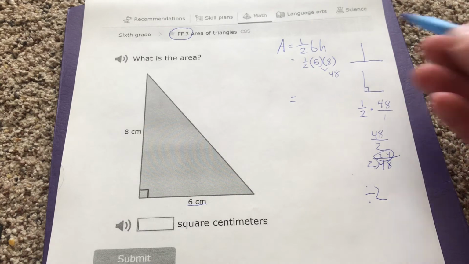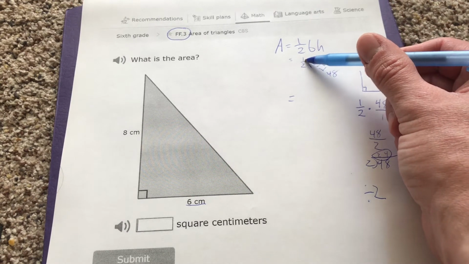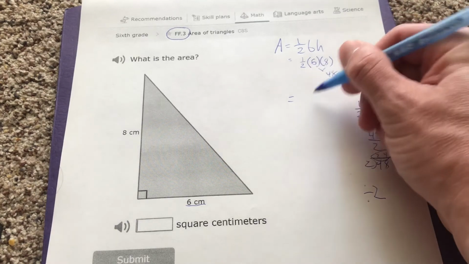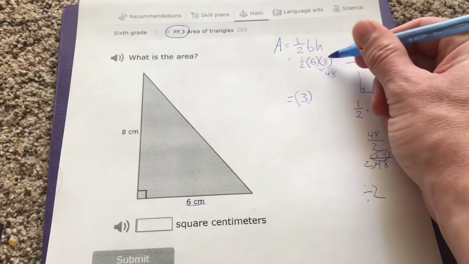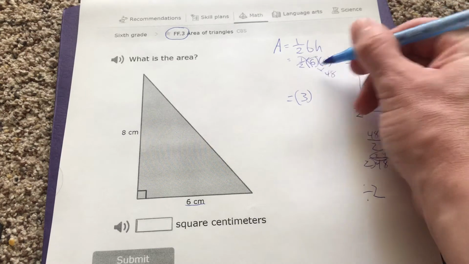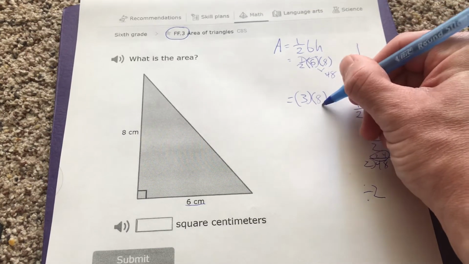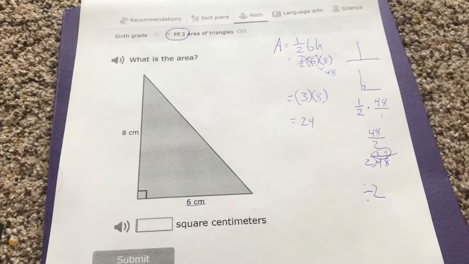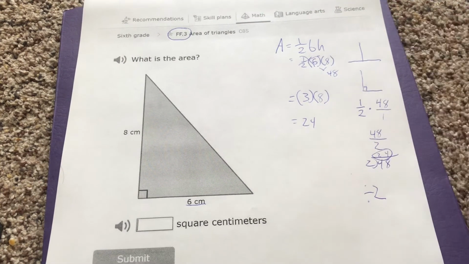So what I mean by that is, let's just do this right now and say, well, what's half of 6? I think everybody in the world knows that half of 6 is 3. So now what do I have left? I did those. Half of 6 is 3, so what's left is this 8. And what do you do to those two still? You multiply them, and you get 24. That to me is the fastest way to do it. Really good shortcut for you guys.